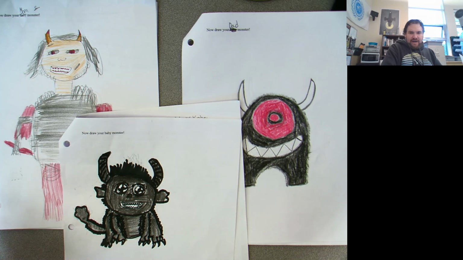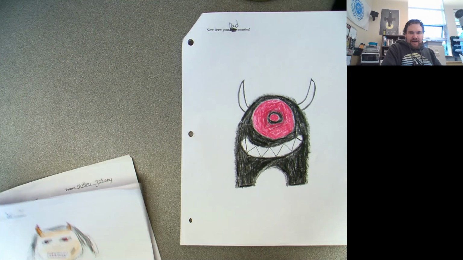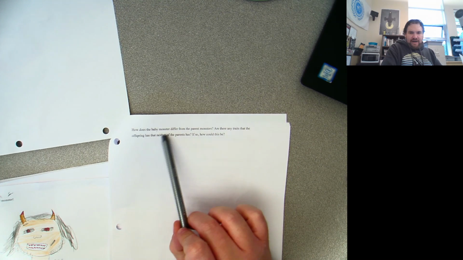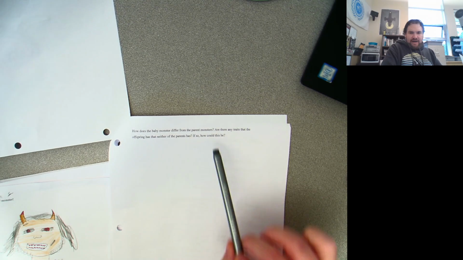If they haven't answered the questions already, the back page has... oh, maybe they did already. Oh, they totally did. This one did not. Here we go. So here are the questions. How does the baby monster differ from the parents? Are there any traits that the offspring has that neither parent has? If so, how could this be?